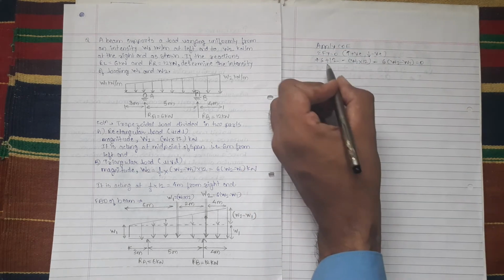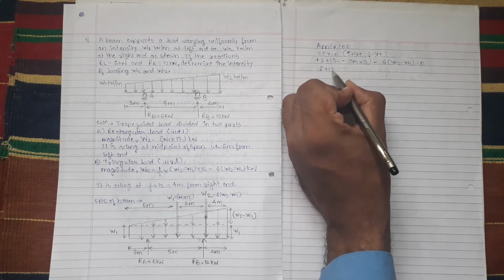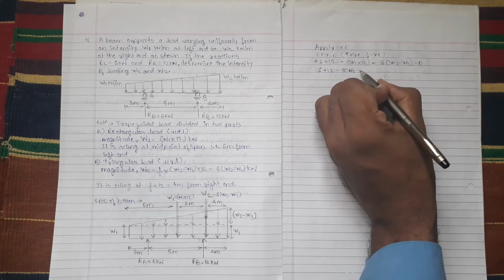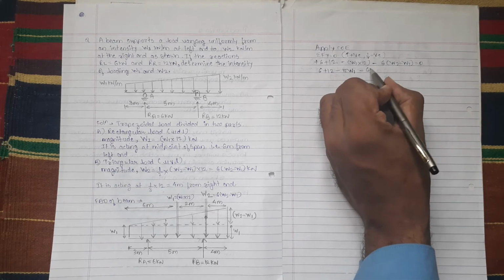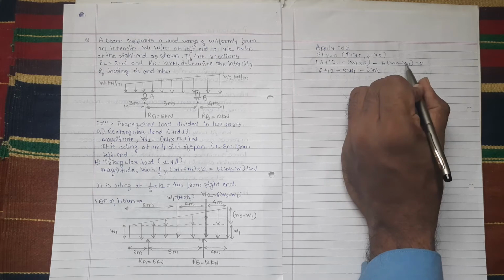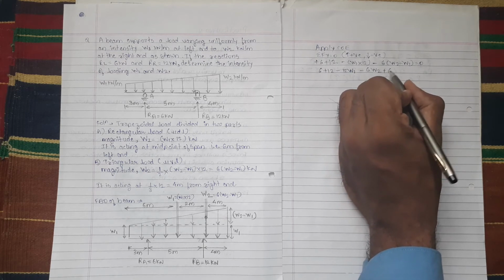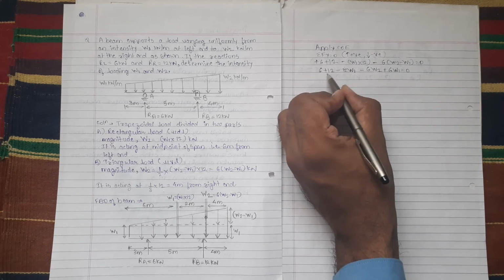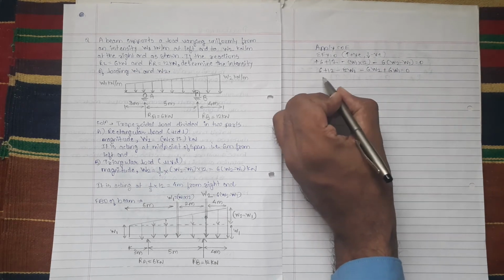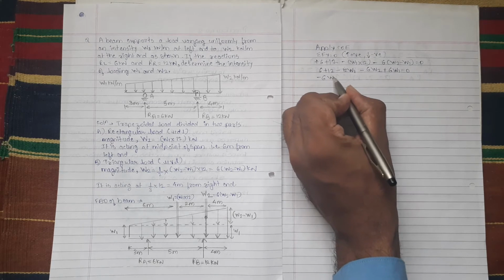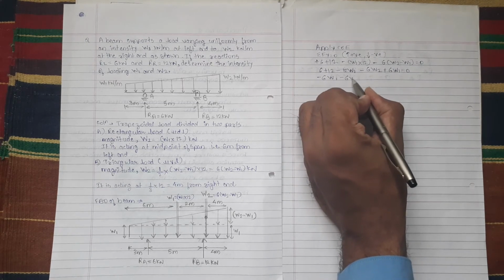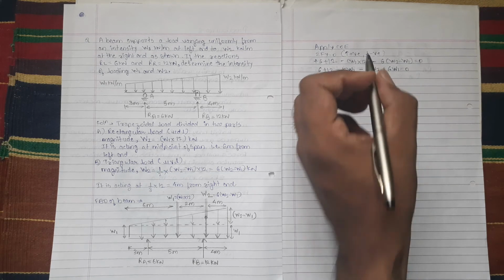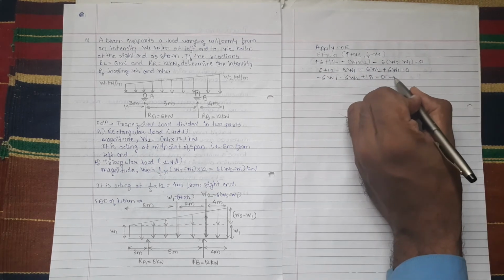We'll simplify it further. 6 plus 12 minus 12 W1. To expand this bracket, minus 6 W2, and this minus becomes plus 6 W1 equal to 0. On further simplification, it becomes minus 6 W1 minus 6 W2 plus 18 equal to 0. We'll keep it as equation 1.